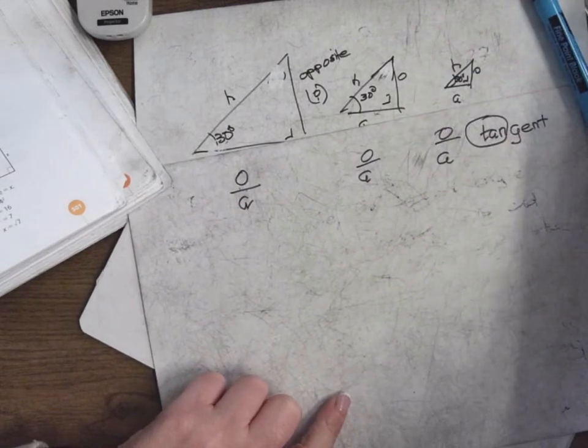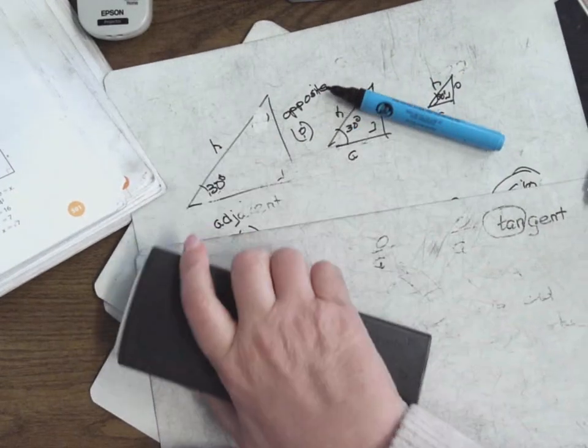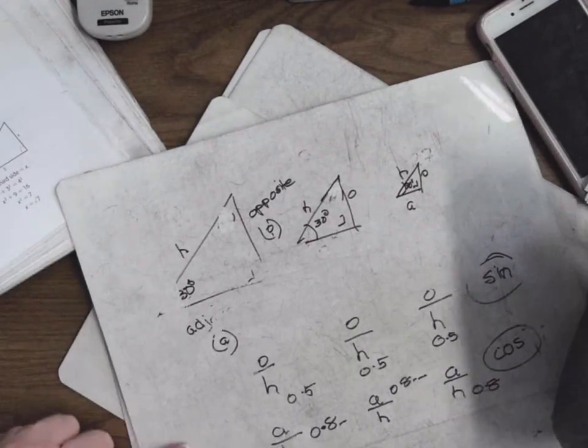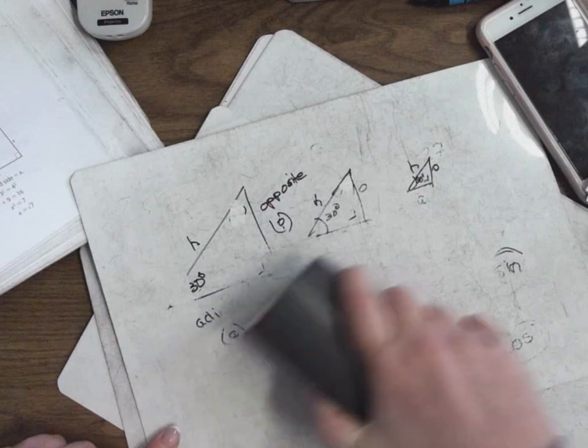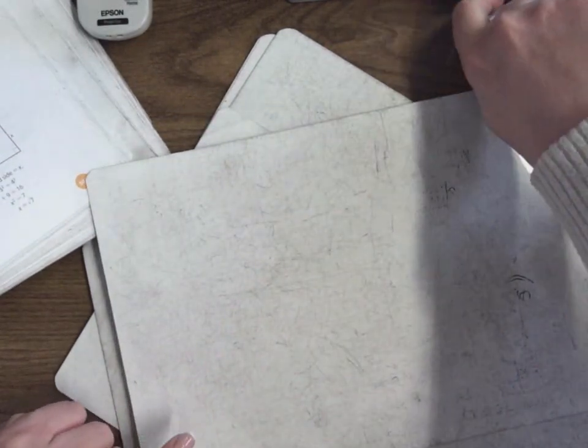Okay. So now that was just me explaining how all this came about. But it really doesn't matter how it came about. All that matters is that we know how to use it. Isn't that right? Okay. So, this is for your notes copy.